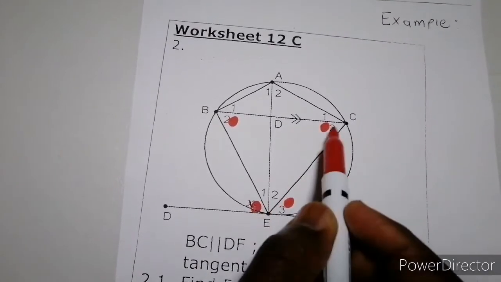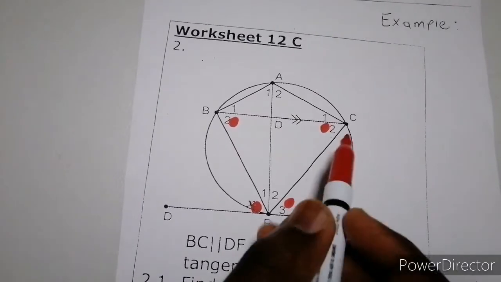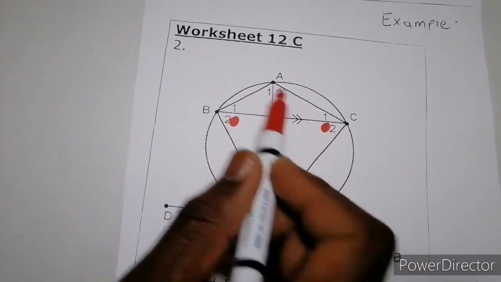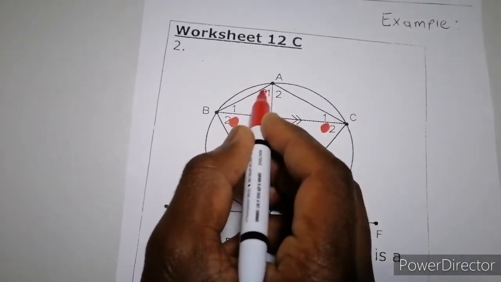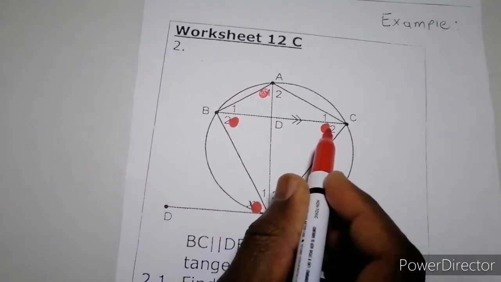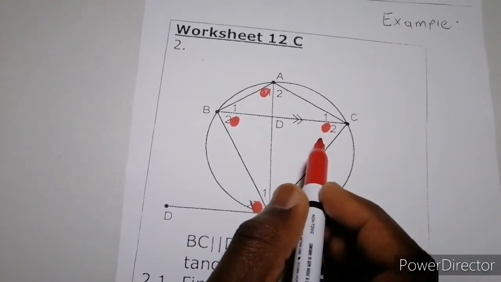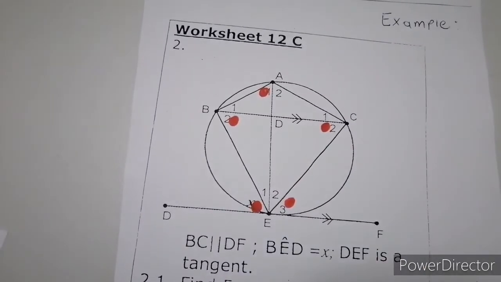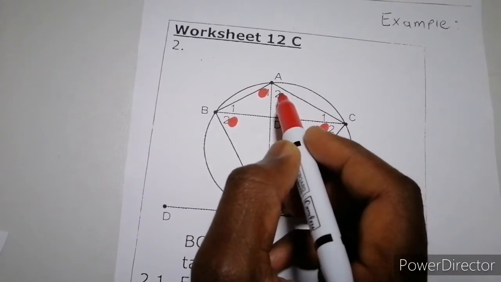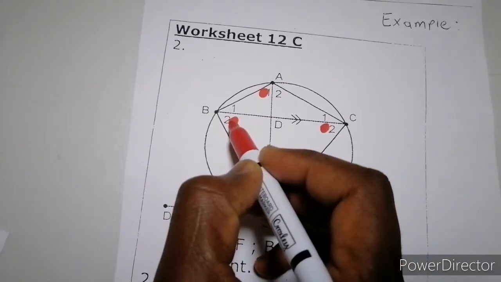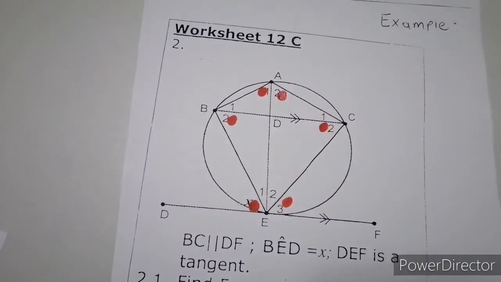So far, we indicated 4 angles equal. Other angles that are equal, if you check, C2 is in the same segment as A1. Then we can indicate A1 the same as C2. Right. Let's check other angles that are equal. Now, have a look at A2. A2 is equal to B2. And many angles are equal there.